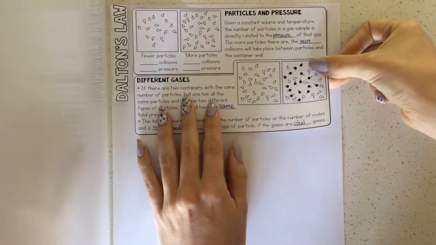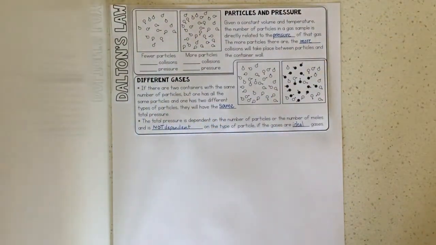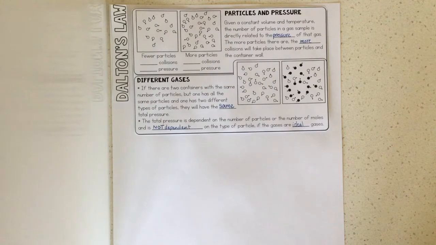Dalton's law is also called Dalton's law of partial pressures. We already know what pressure is: collisions of gas particles on the container wall. Given a constant volume and temperature, the number of particles in a gas sample is directly related to the pressure of that gas. The more particles there are, the more collisions will take place between particles and the container wall.